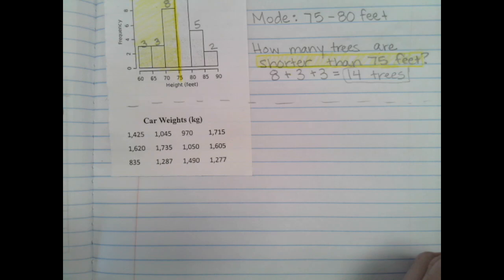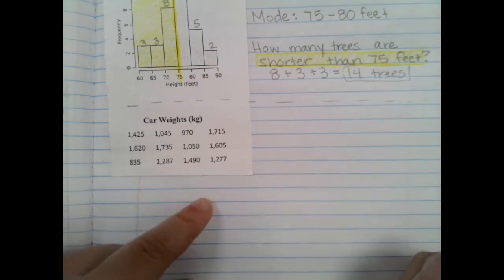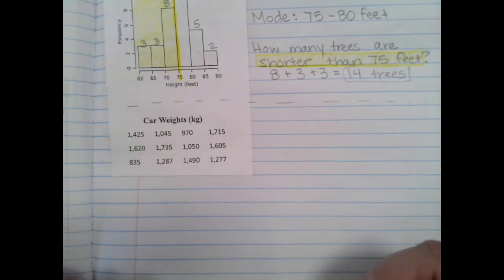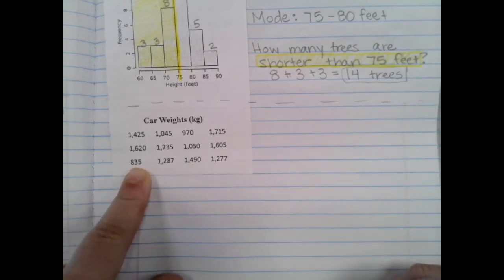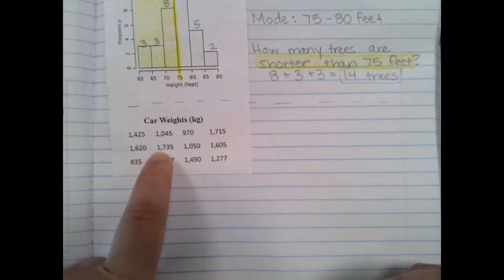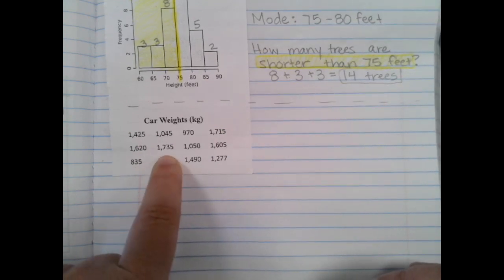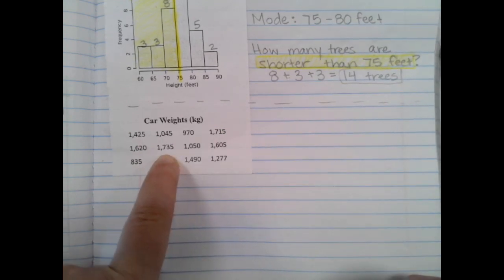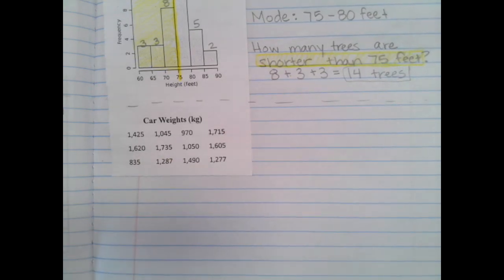By 5s? You're going to go 970, 975, 980, 985? No. We got to get all the way up. Oh, 835 is our lowest. We have to get 835 as our minimum, and our maximum is 1,735. So to get from 835 to 1,735, we have to go about 1,000 numbers. So to count 1,000 numbers, would we count by 5s, 10s, hundreds, or thousands?